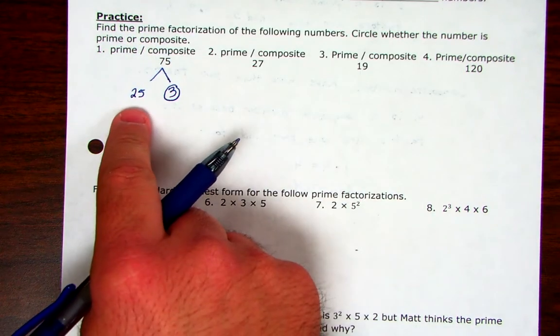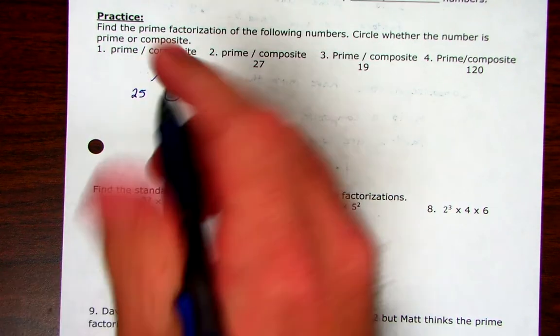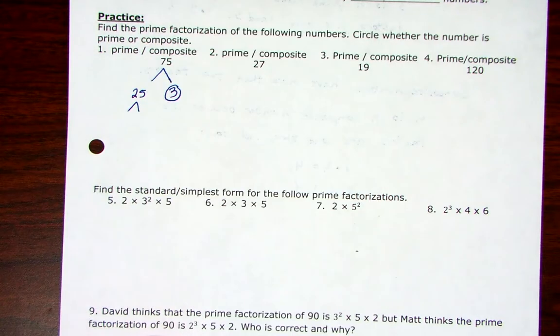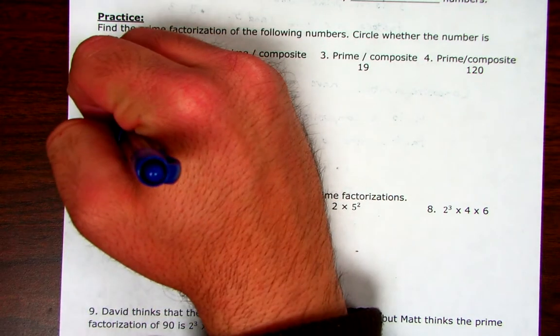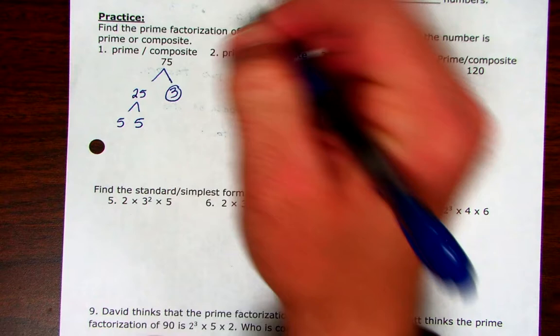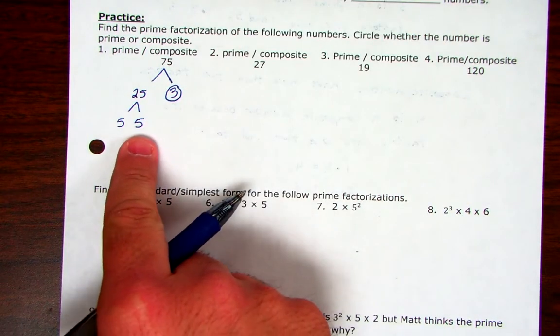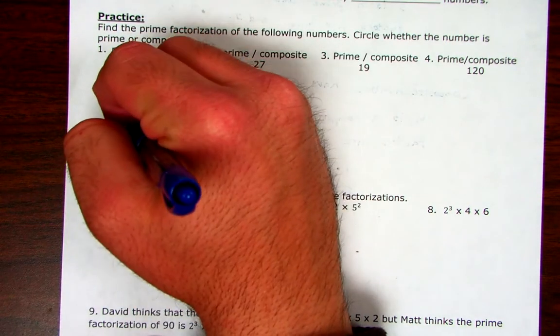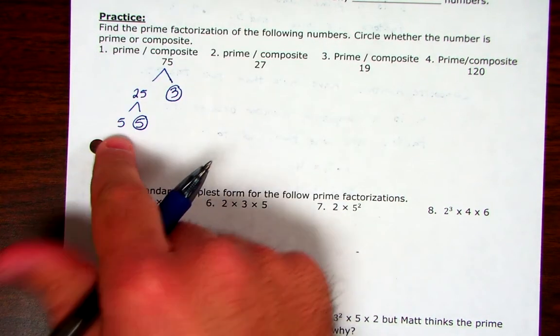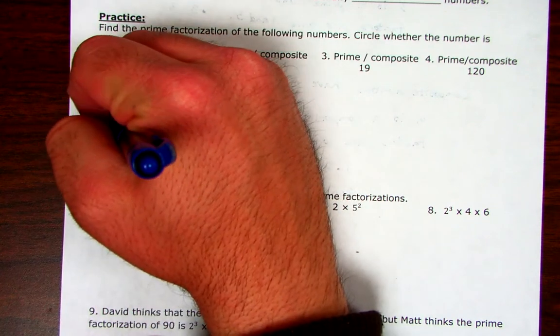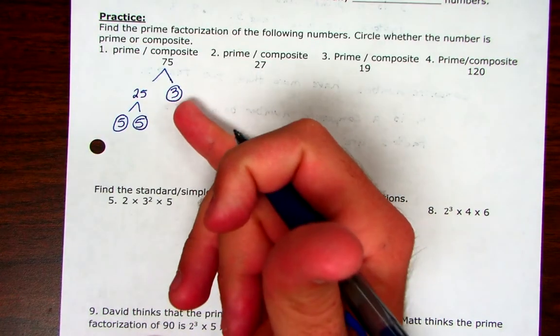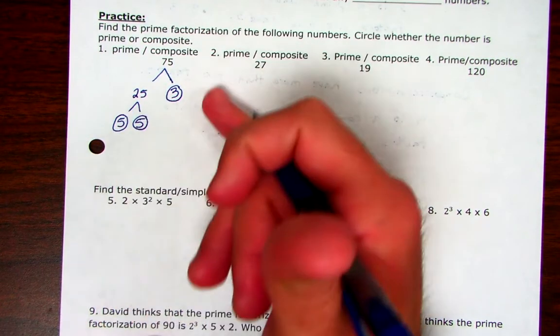Is 25 a prime number? No, it's not. What multiplies to give you 25? Well, 5 times 5. Well, 5 is a prime number, so I'm going to circle it. And this is also a prime number, so I'm going to circle it. Now notice, I have circled all prime numbers, that's as low as it goes. So we are done.